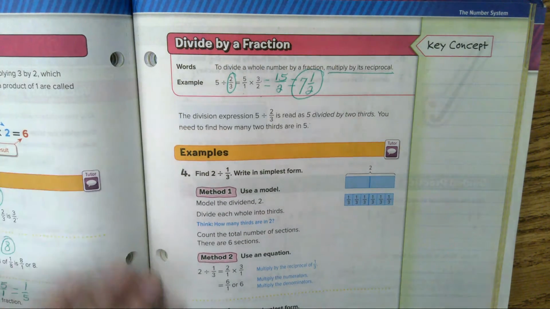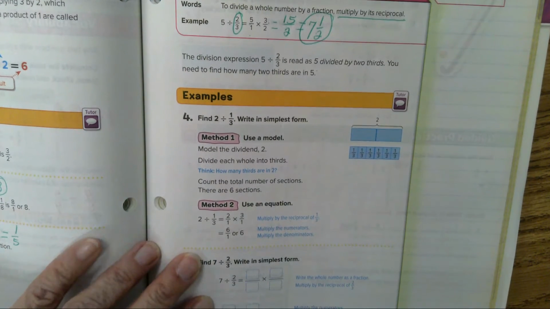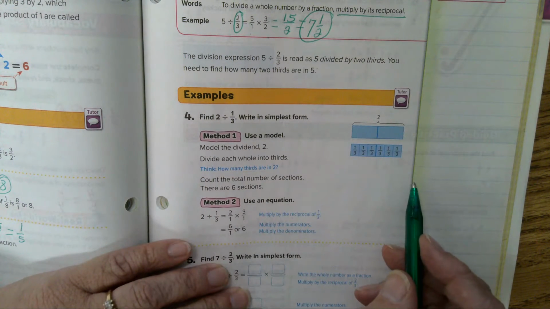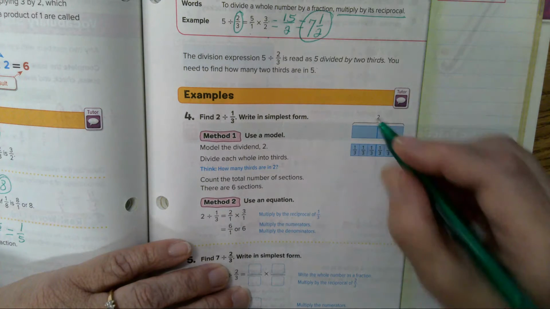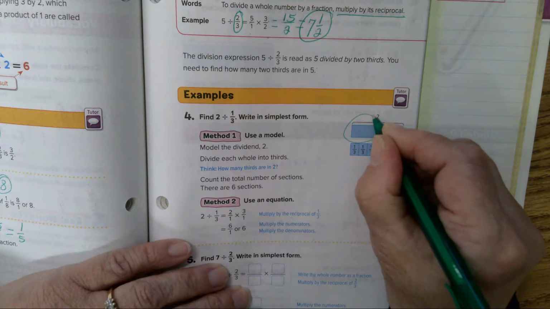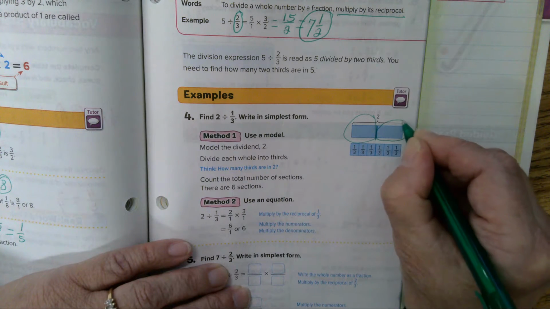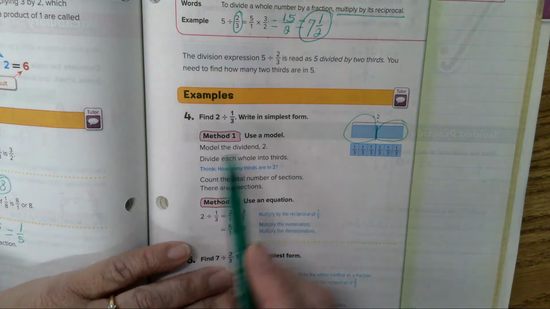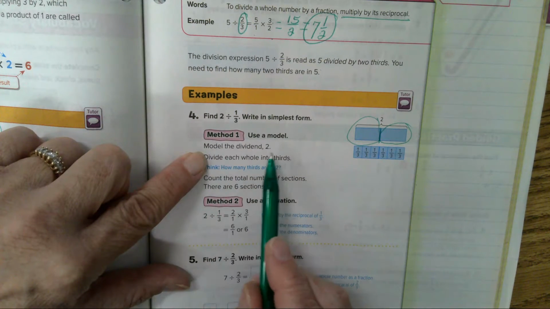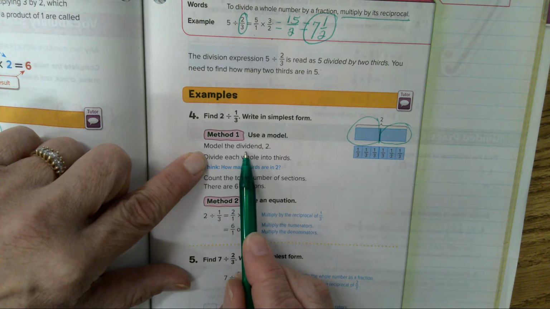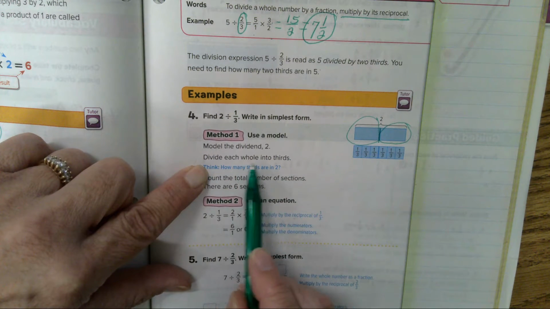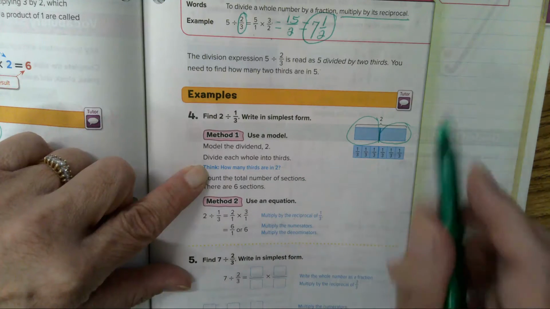Now we're going to look at what a model of this looks like. 2 divided by 1/3. So here we have 2. This is one number, this is the second one. This is our model, the model of the dividend 2. Divide each whole into thirds. So each piece we cut into thirds.